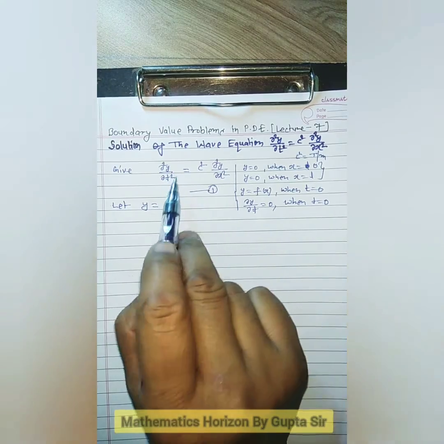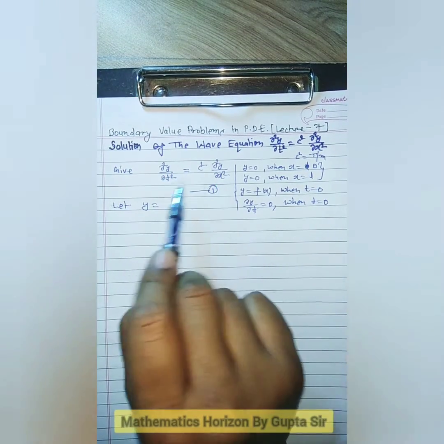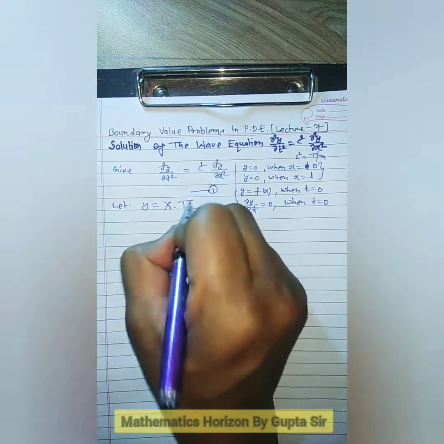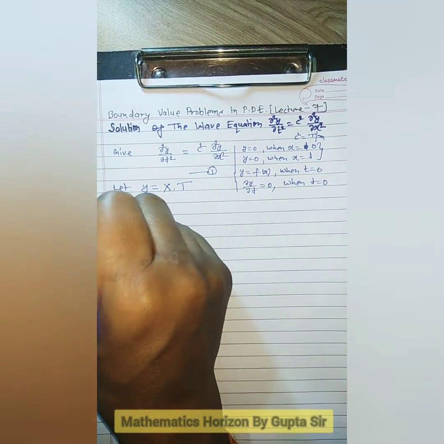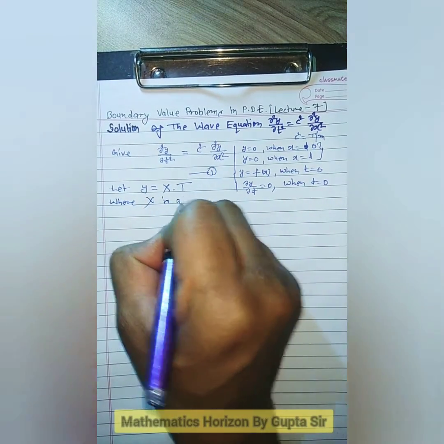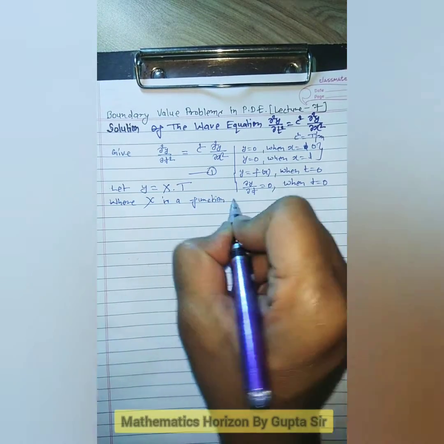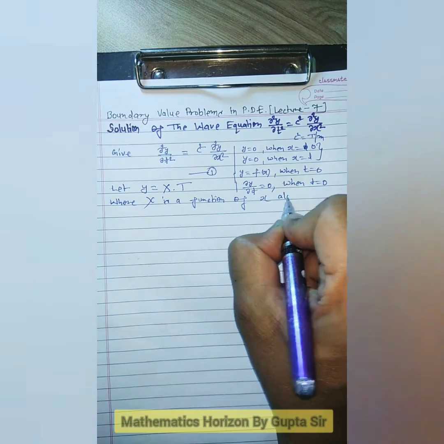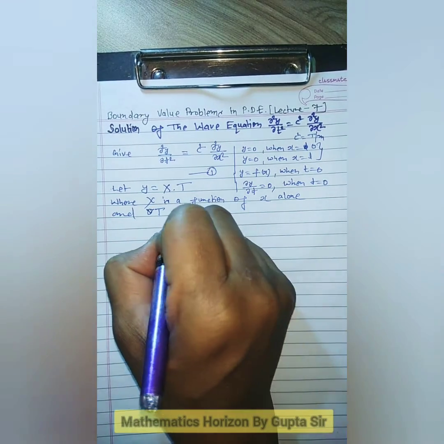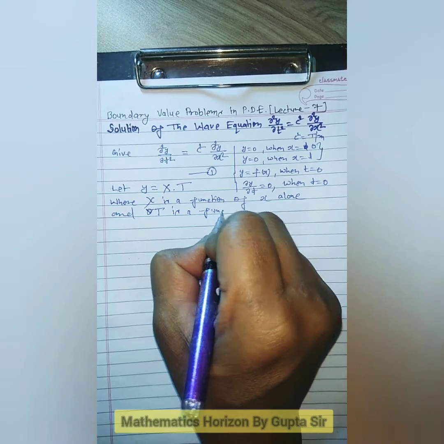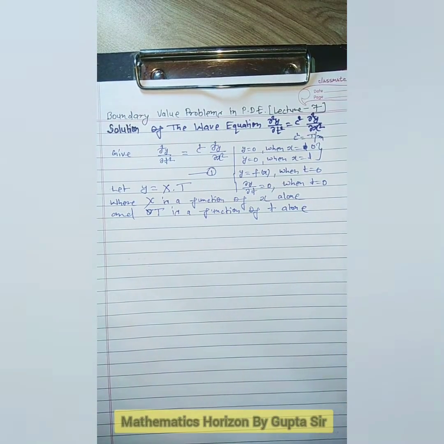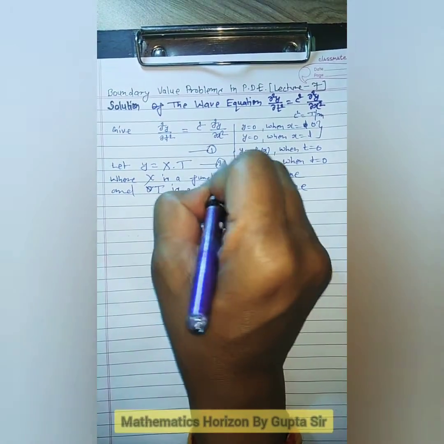Here y is the dependent variable, and x and t are two independent variables, so we take the product of two functions, y = X T, where capital X is a function of x alone and capital T is a function of t alone. Suppose this is equation number 2.